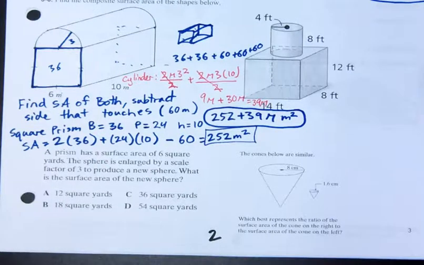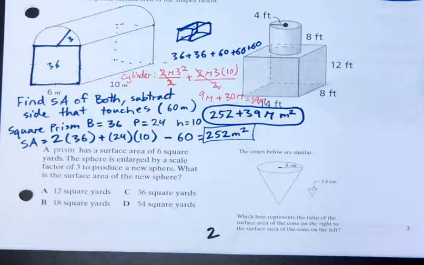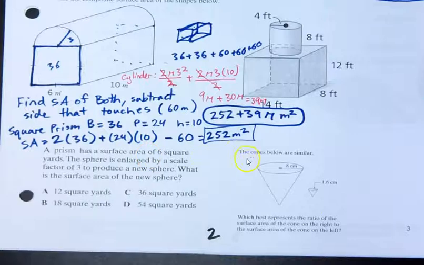Unless it asks you to convert it back to a decimal answer. Wait, so the one circle is the answer? The one circle is the final answer of the combined composite surface area. But you said they're not like terms, so you can't combine them? They're not like terms. One has pi and one doesn't, so you can't combine them unless you've been asked to convert to a decimal answer.